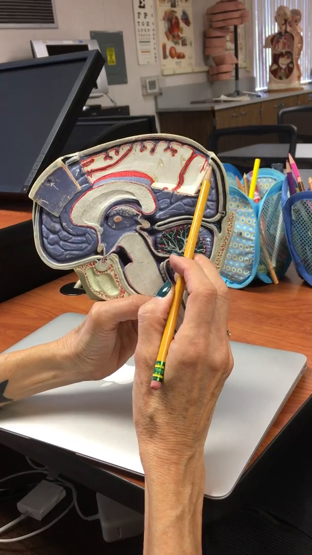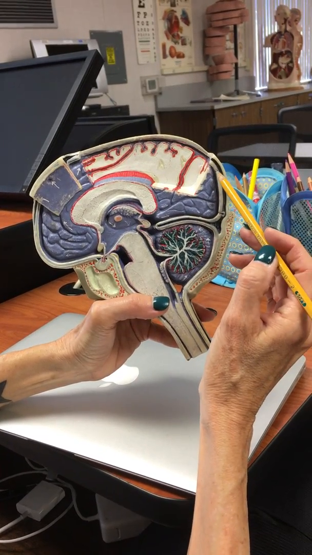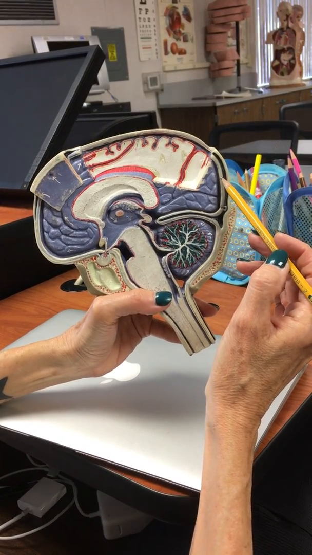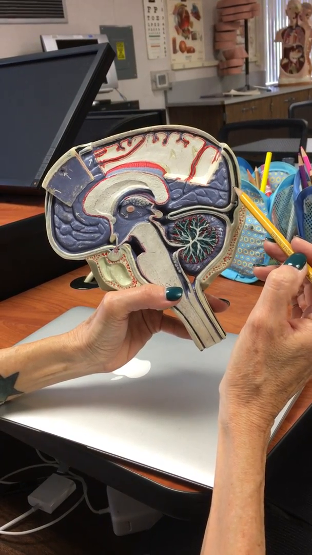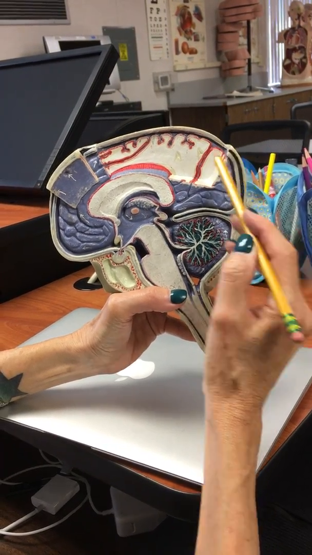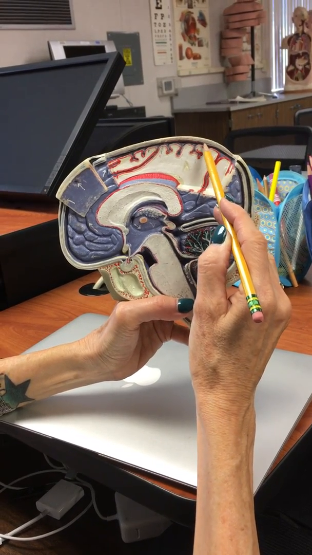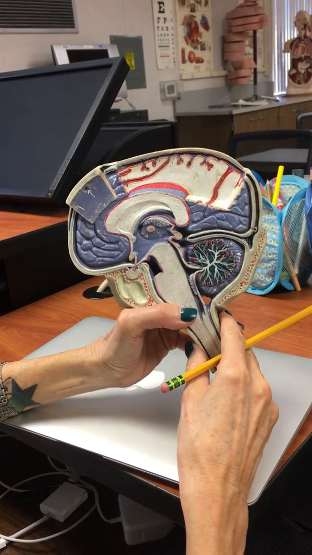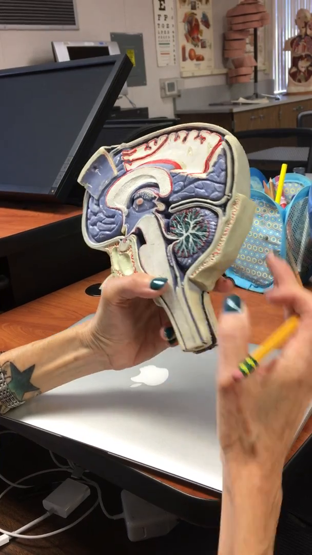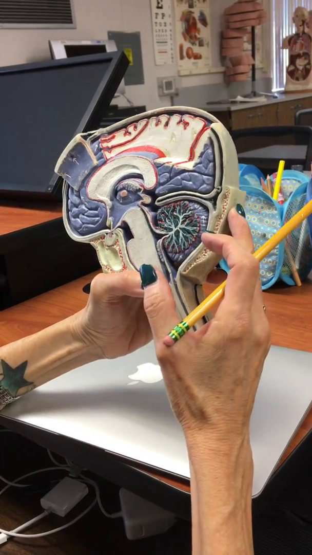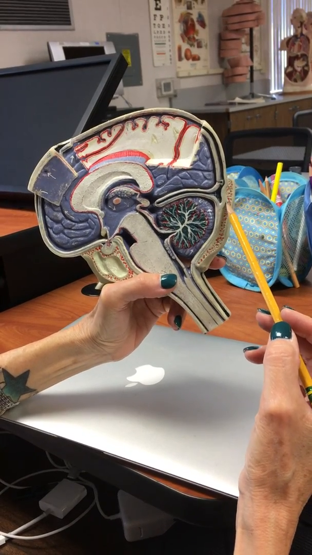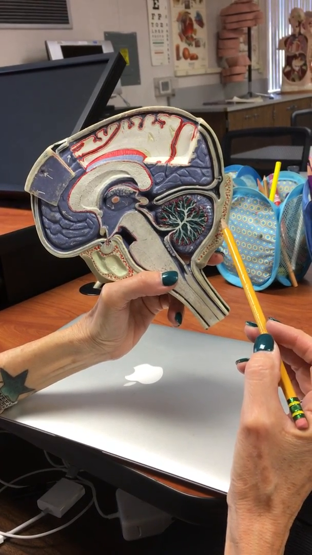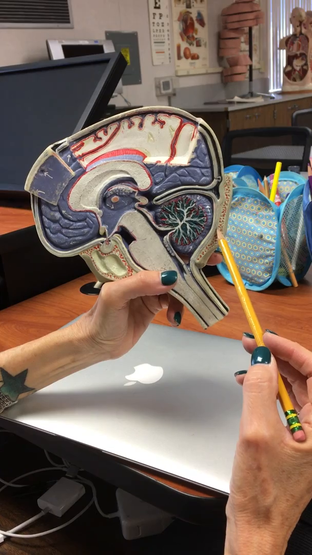So you can't really see it, you know, they don't show it as an actual space because it's a potential space. So you just have to know it's kind of right in here. Okay, it would just be between those 2 layers. Okay, so it's not an actual space. And then the epidural space, same thing. This is the bone of the skull. And so the epidural space would be another potential space right along here between the dura mater and the bone.